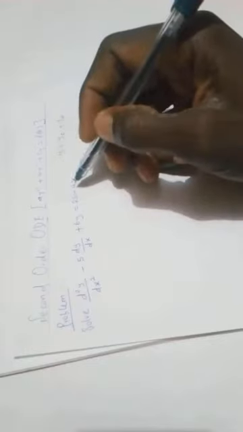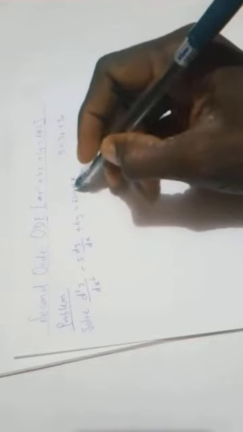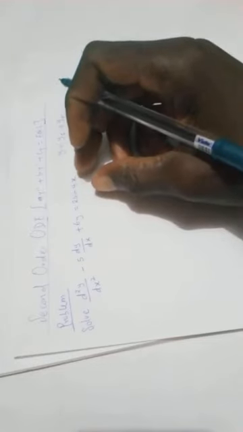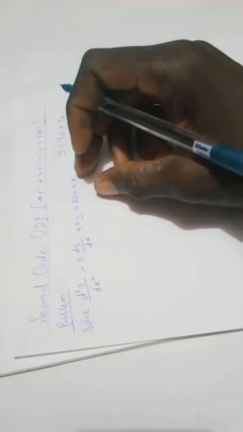There are conditions for what your y of p is going to be based on what you have here as your f of x. So because I'm having 2 sine 4x here, my y of p will be a cos 4x plus b sine 4x.